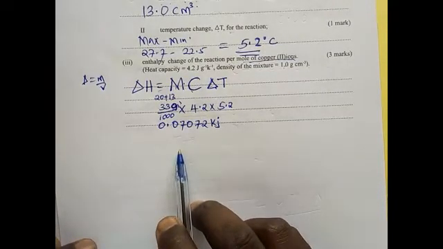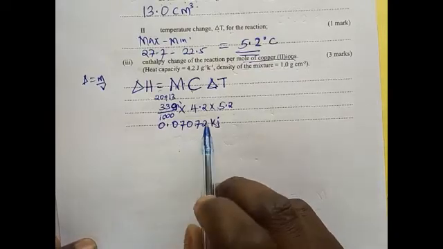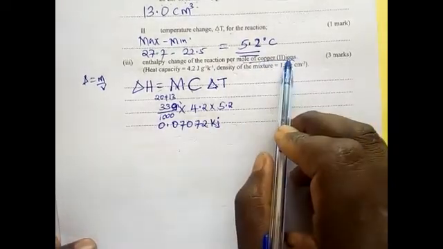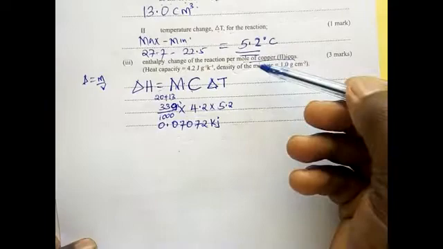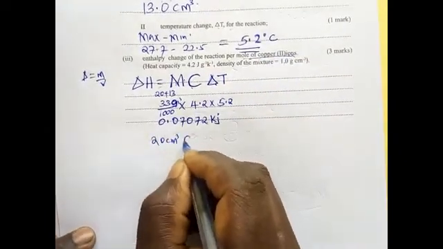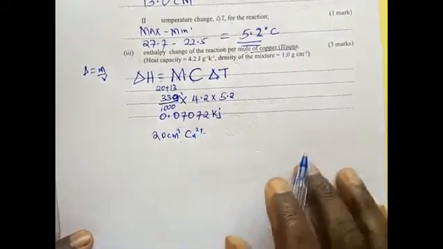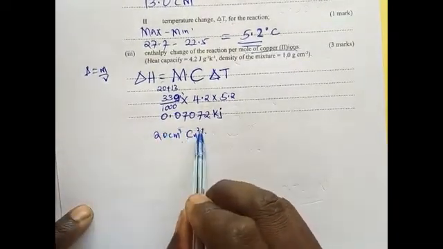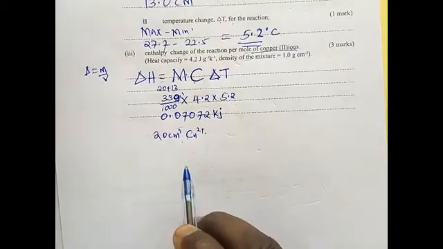But one thing we need to know is the number of moles of copper 2 ions. The volume that we used for copper 2 ions is 20. 20 centimeters cube of copper 2 ions were used.